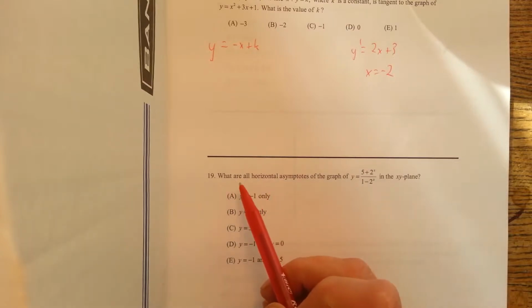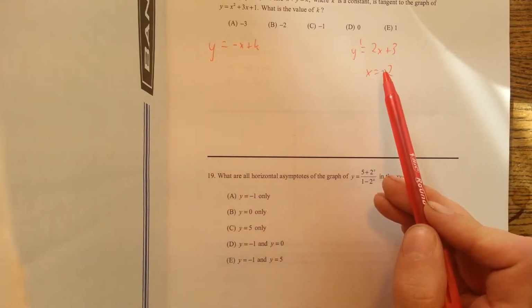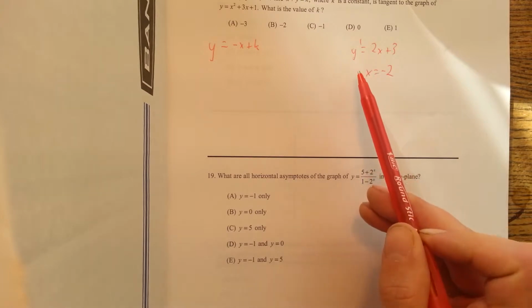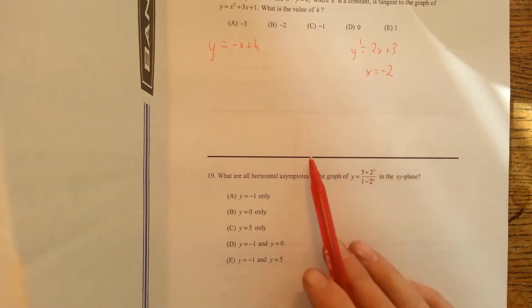Okay, so I'm going to start at 19 because I started at 18 and I realized it was going to take literally like 4 minutes to explain, so no thanks. I'm happy to talk about it if you want to come after school, whatever.